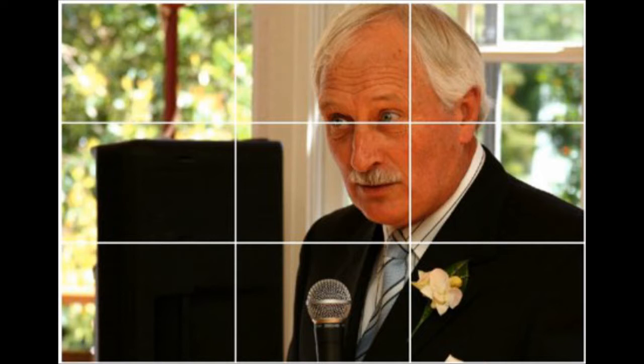This next image I have of this older gentleman, obviously, the man is on the right side of the image, and the majority of his body falls on that right third line. As you can look then, what's at the point of intersection? Well, his eye is basically at the point of intersection. As well, you can also tell that his tie and his flower are at the lower part of the intersection.